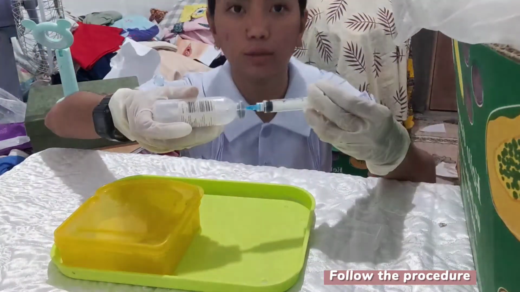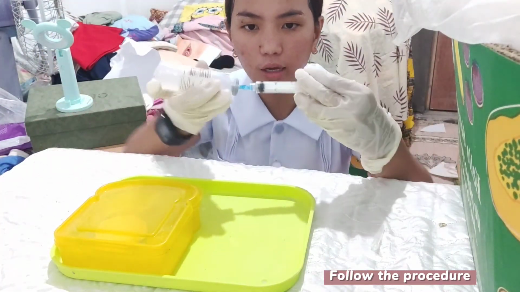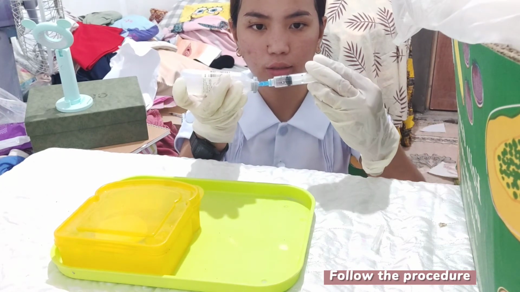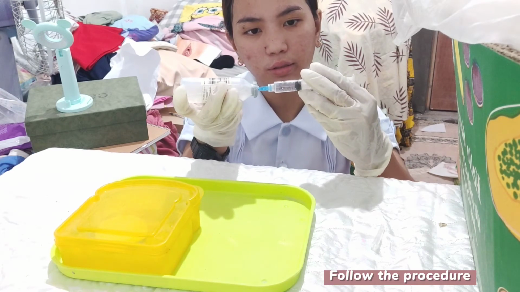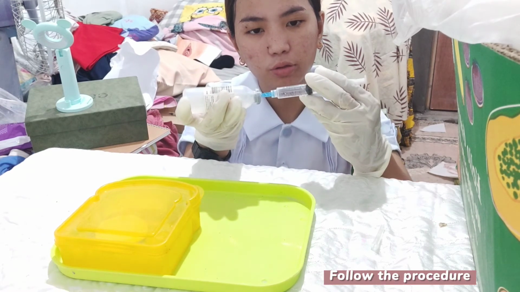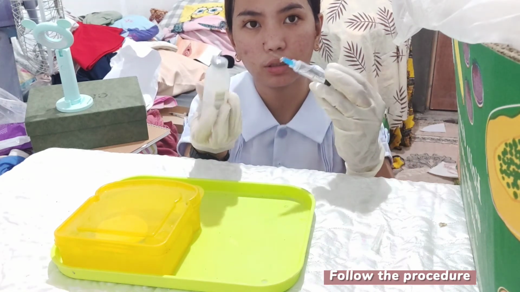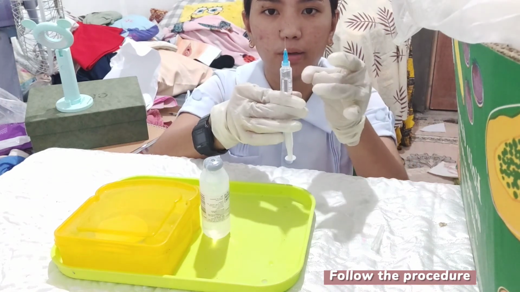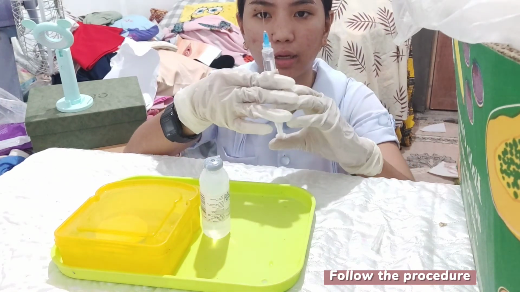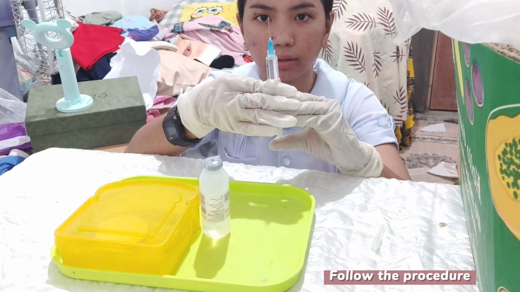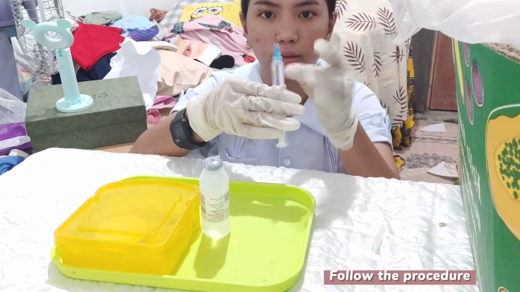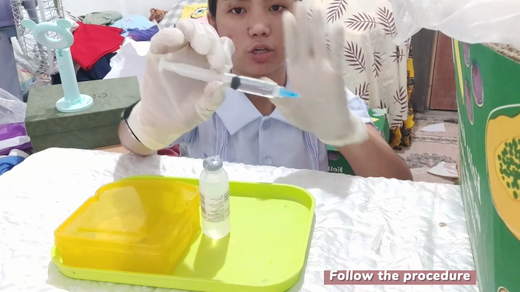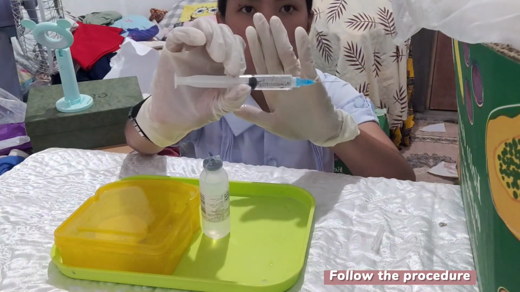So at eye level, we will aspirate the exact amount. After getting the exact amount, we will withdraw the needle. If there is a bubble, just tap like this and then release the air. So this is the exact prescribed amount of the medication.